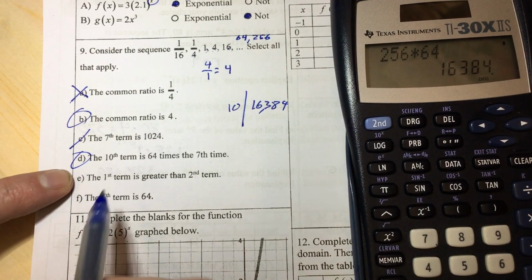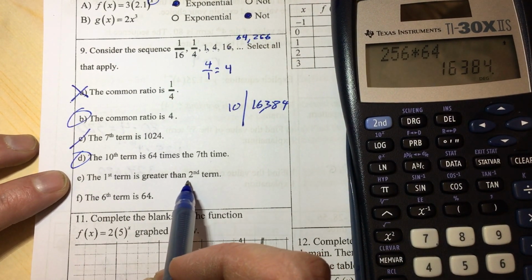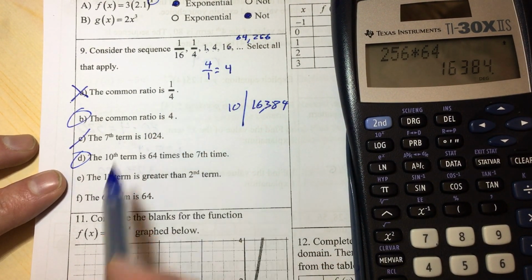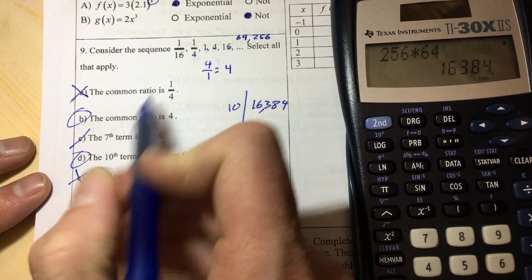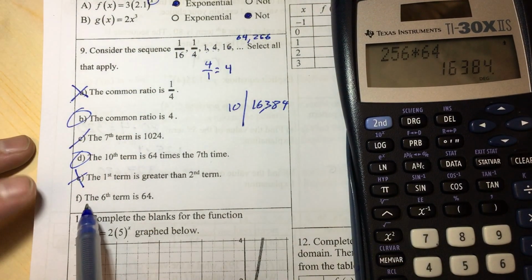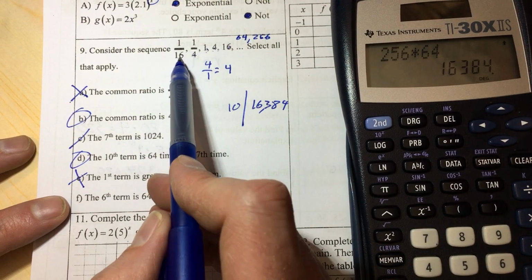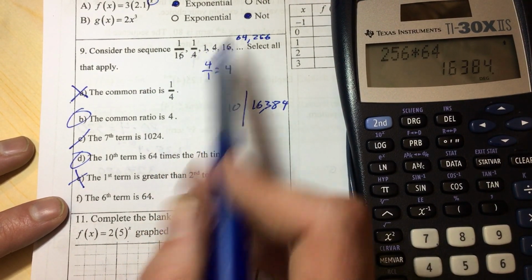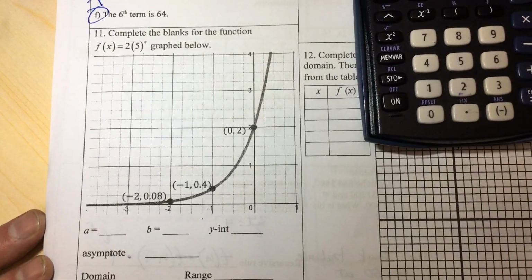All right, the first term is greater than the second term. Nope, not true. 1/4 is much bigger than 1/16. The sixth term is 64, so 1, 2, 3, 4, 5, 6. That is true. All right, going down here.